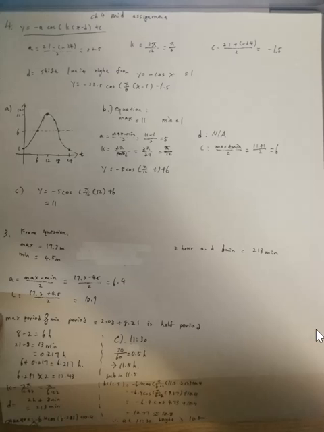The final equation we're going to use is y equals negative 5 cos pi over 12 t plus 6. Sorry, pi over 6 t plus 6. And for question C, we want t equal to 12, so we just put 12 into the equation. So y equals negative 5 cos pi over 12 times 12 plus 6, and the final answer is 11.